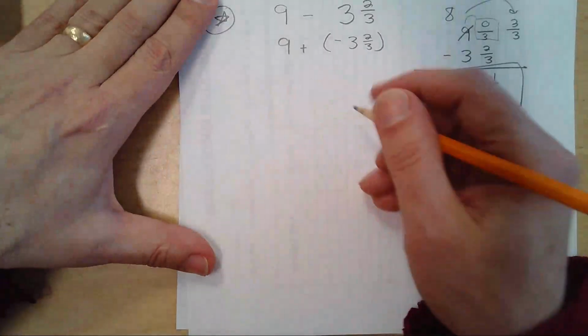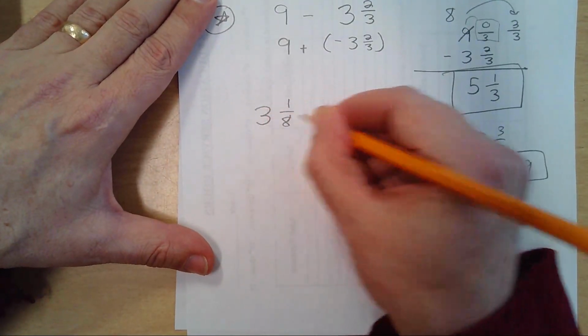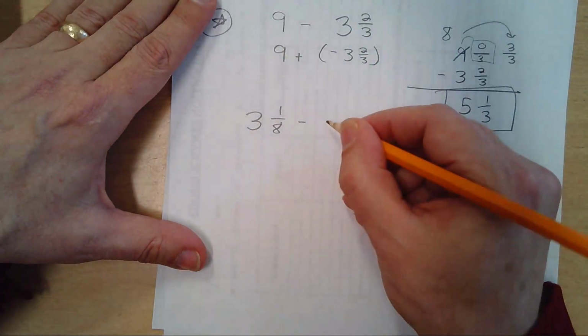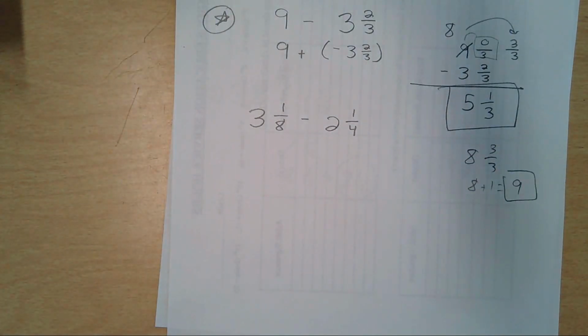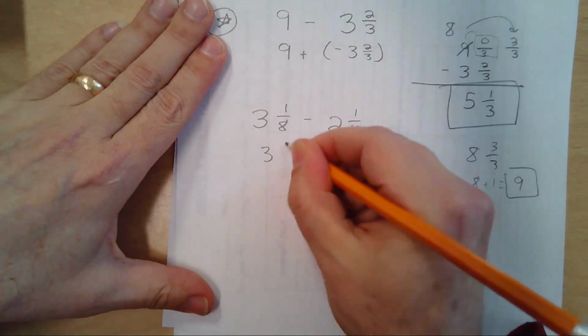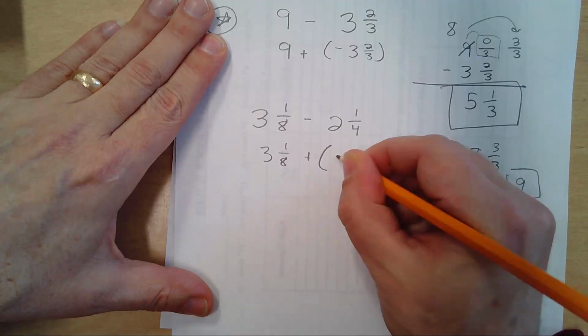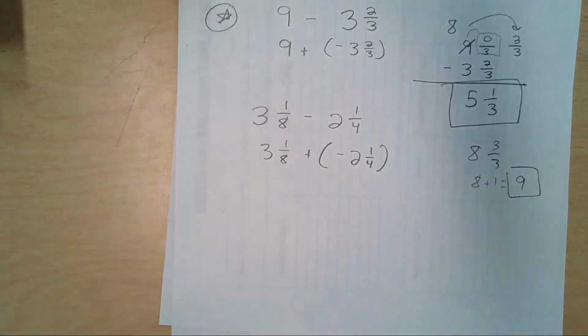Try this one here. 3 1/8 minus 2 1/4. Keeping it simple with just whole numbers now. Officially, if you decided I'm going to rewrite it, well, there you go. You can see the signs are different, so greater absolute value, subtract lesser absolute value. Common denominator necessary. Think you got it? Yeah. All right, give them all a shot here.